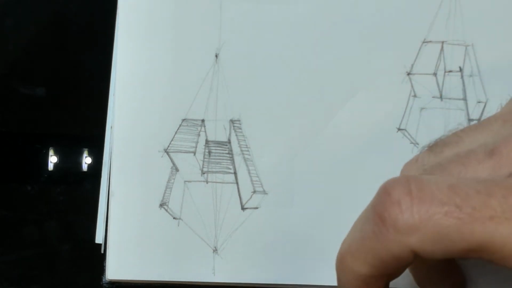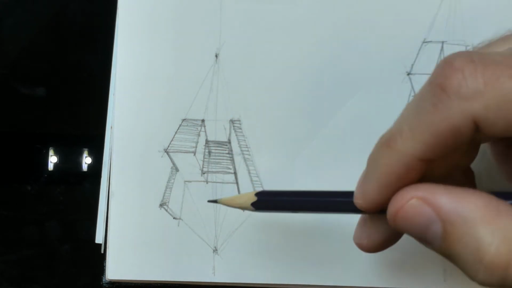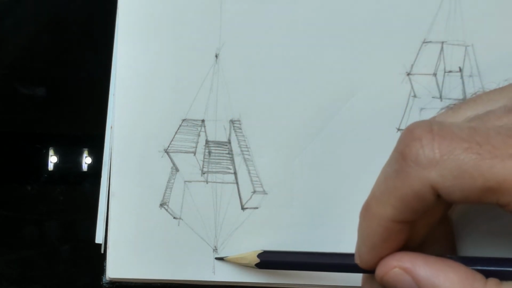But now what I'm also going to do is the ground plane, and so that's the surface this way. I'm going to stay horizontal with this, and we're going to see what happens with this ground.